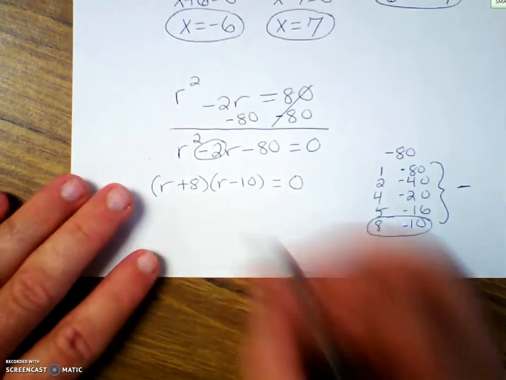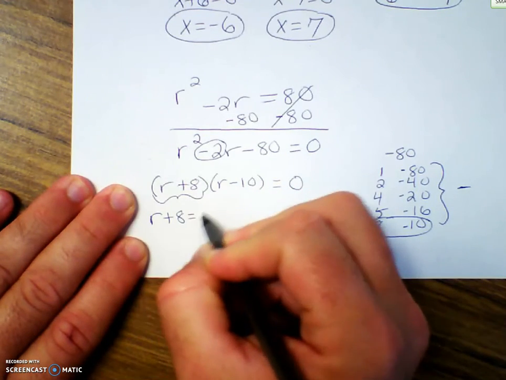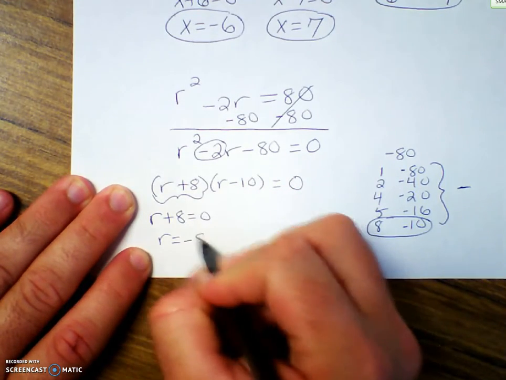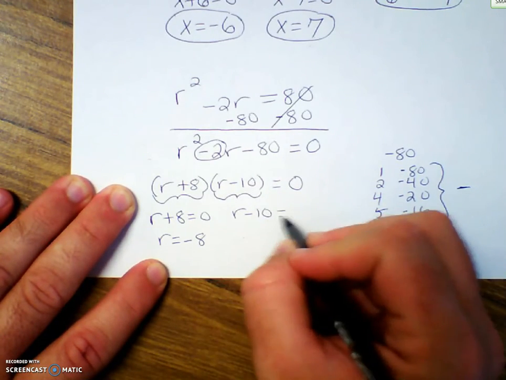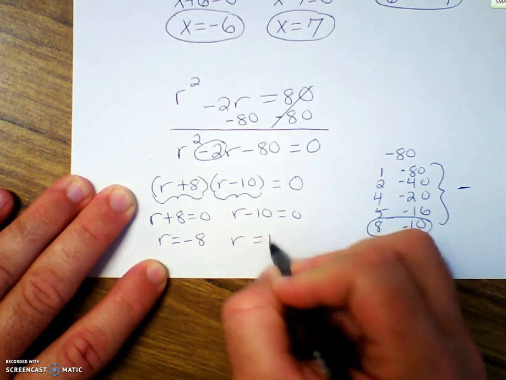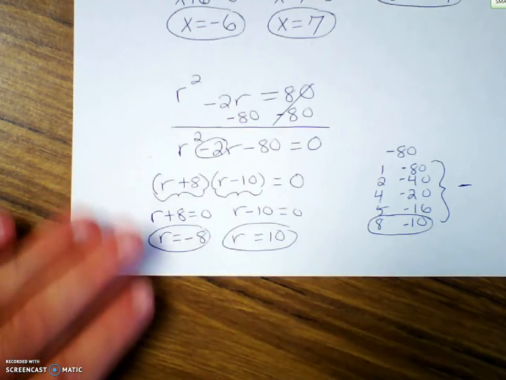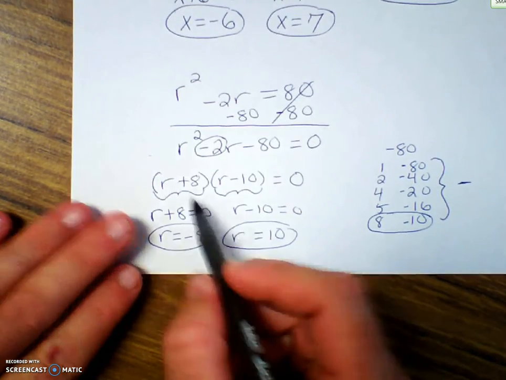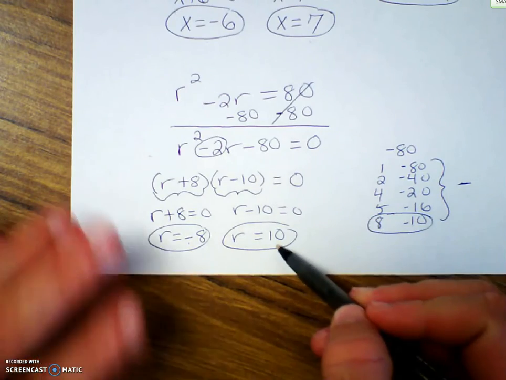Set each of those terms equal to 0. First one gets you negative 8. And the second one gets you a positive 10. And if you'll notice, it's just the opposite. I mean, here pretty soon you won't be able to just do that. But if it's an R plus 8, your answer is the opposite, negative 8. R minus 10, the opposite, positive 10.